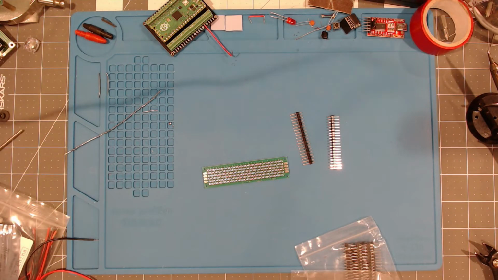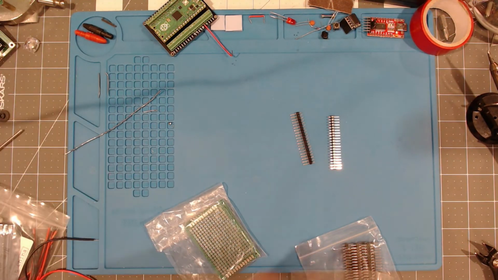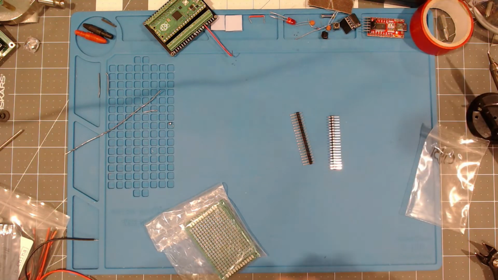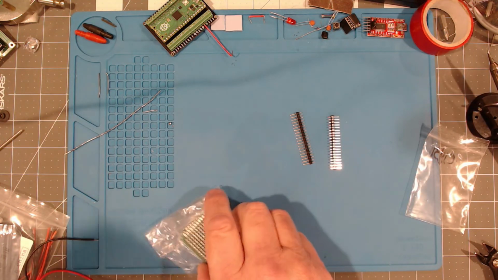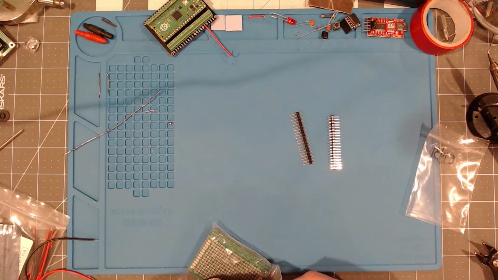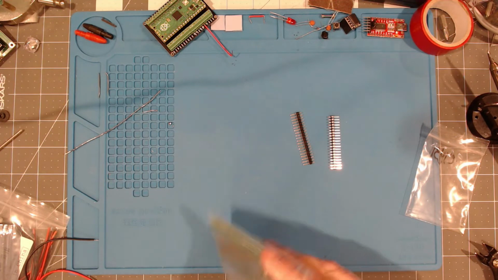Let's use the 20 that's the same as our breakout board, just for the example purpose. I'll edit some of this out here.